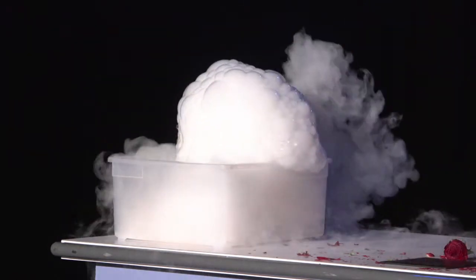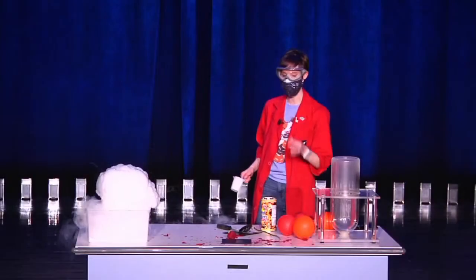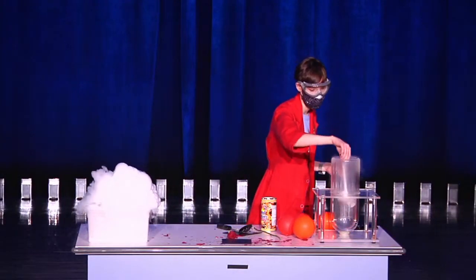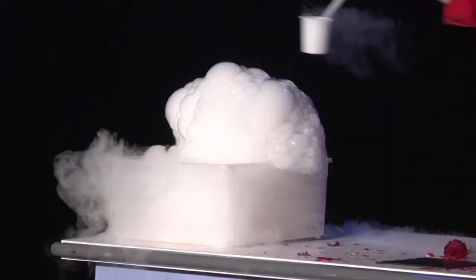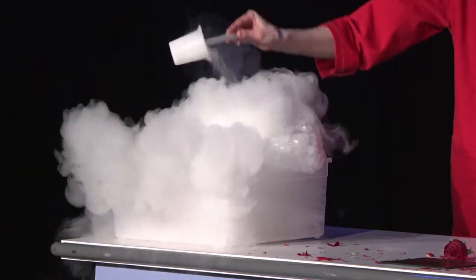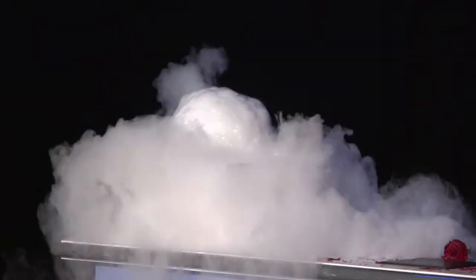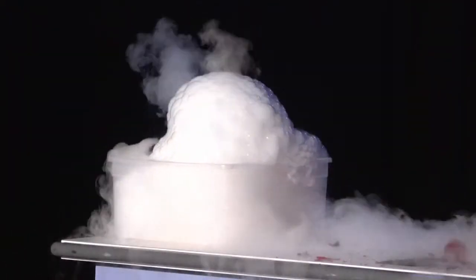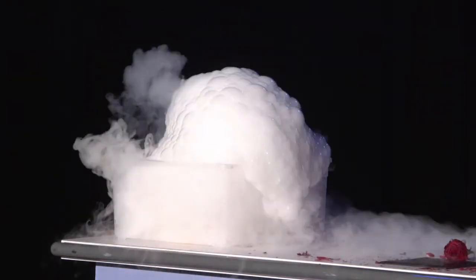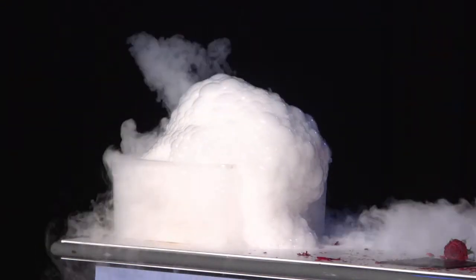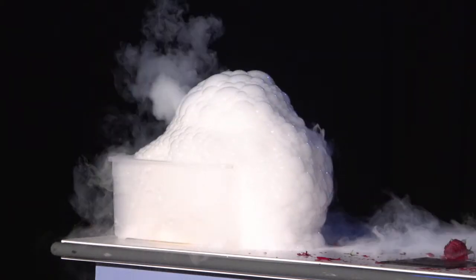So not quite an explosion, but certainly an eruption of bubbles. Let's get another scoop of liquid nitrogen in there. Oh my goodness. We can even see it bubbling over the side of its container.